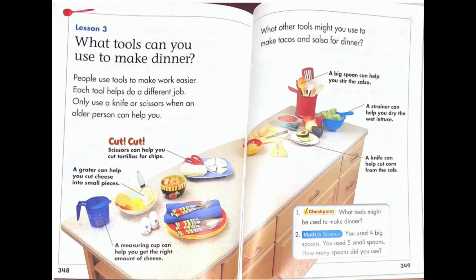And we can see there are also some utensils. We have our forks and our knives and our spoons, some plates, some napkins. There's some more food, and if we go across the counter, that goes on to page 349. Here it says a knife can help cut corn from the cob.